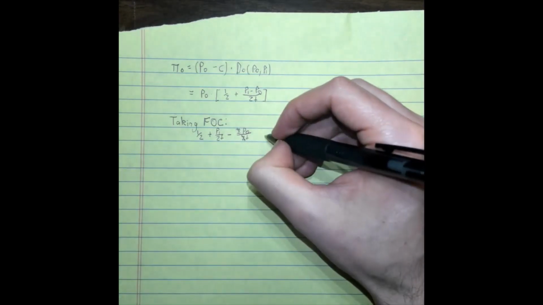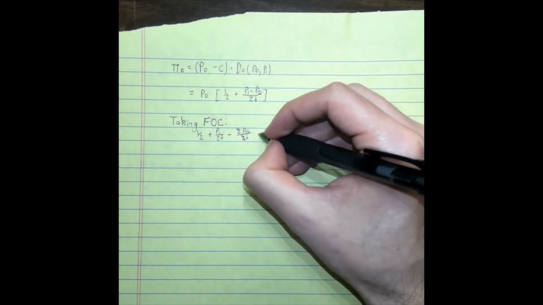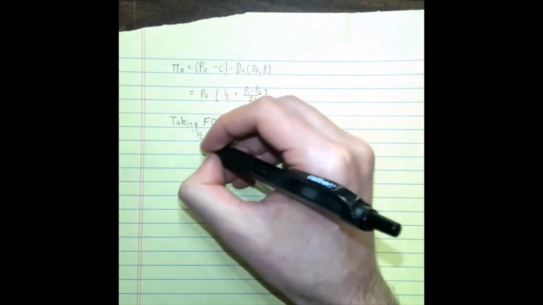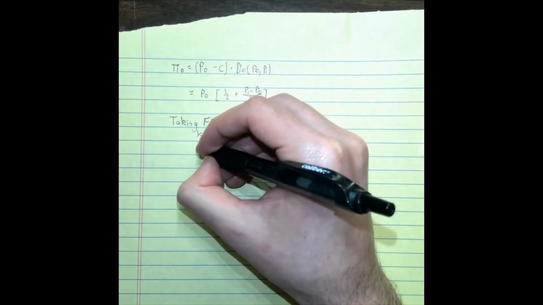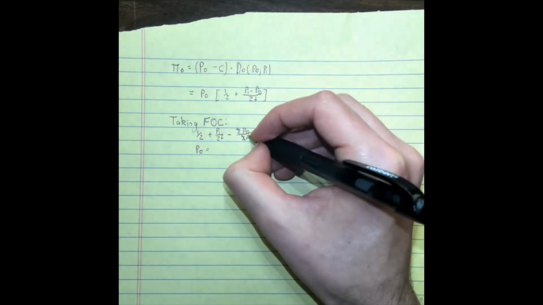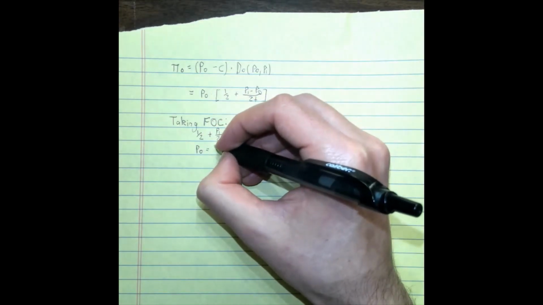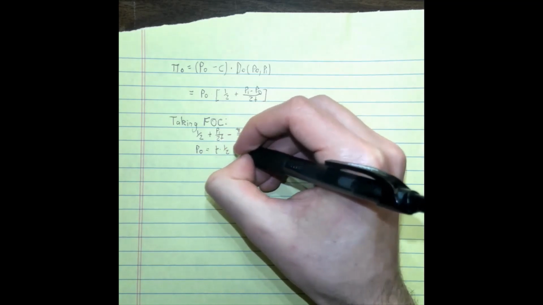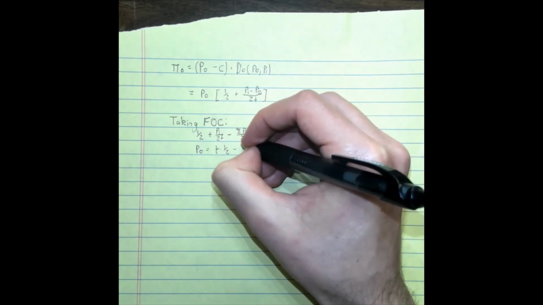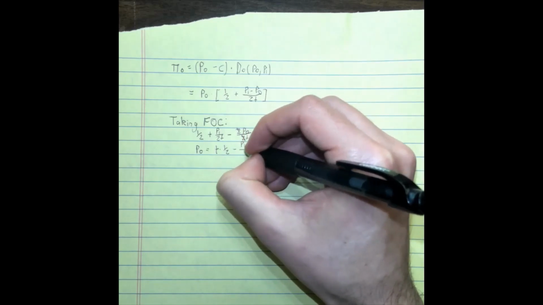Then solving for P0, we set that equal to 0. Solving for P0, we get P0 is equal to t times (1/2 minus P1 over 2).